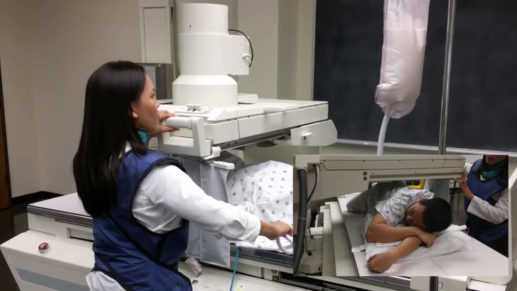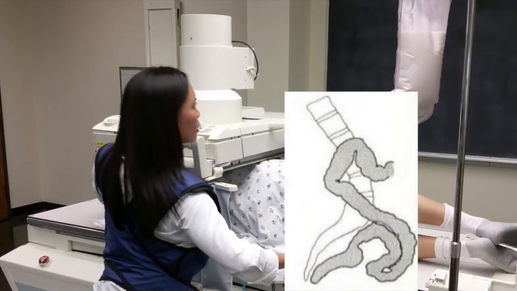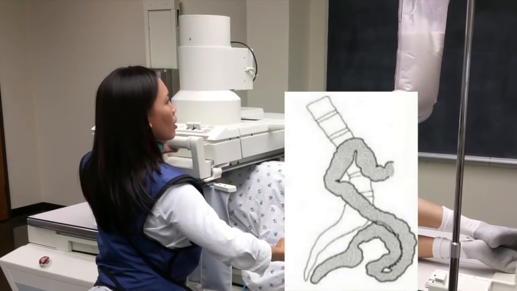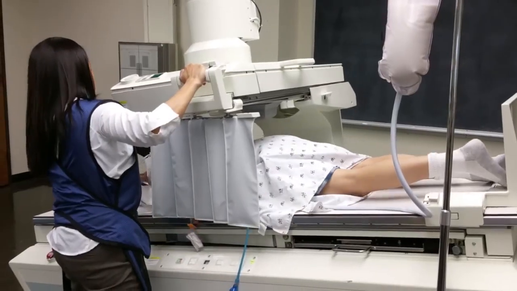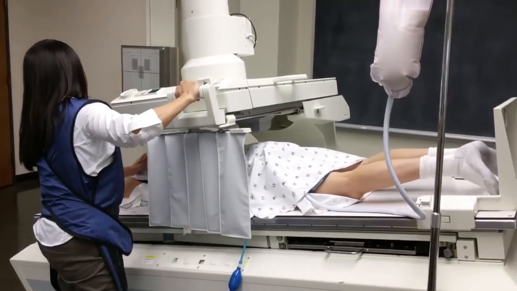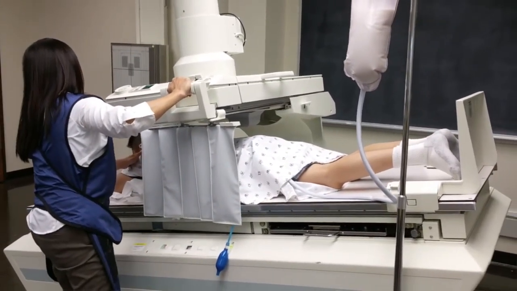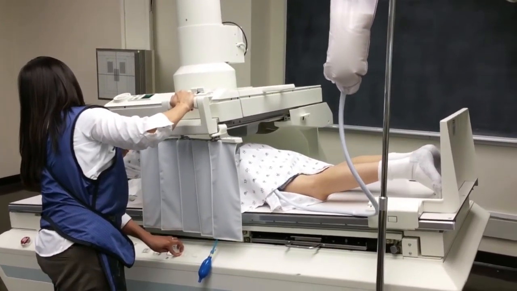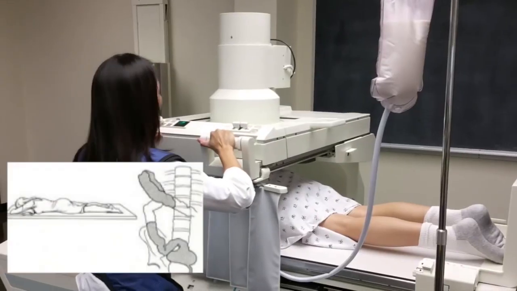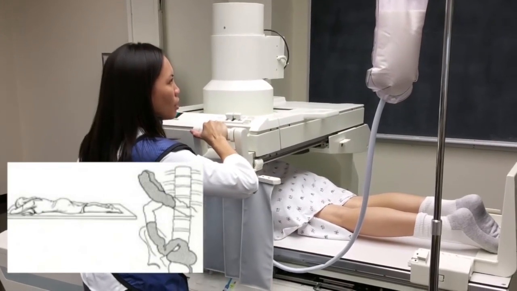The barium will pass from the descending colon into the splenic flexure and into the transverse colon with ease in most patients. But you can place the patient in a slight Trendelenburg position if the barium isn't moving into this area. Once a full column of barium reaches the apex of the splenic flexure, turning the patient to the prone position will move the barium into the middle of the transverse colon.